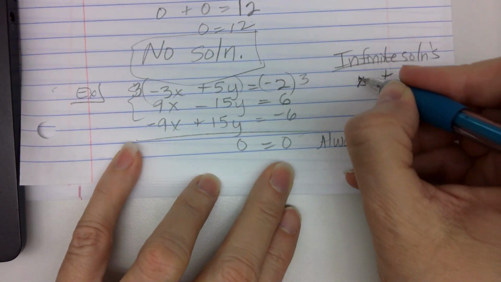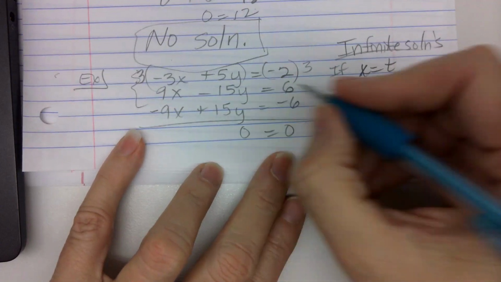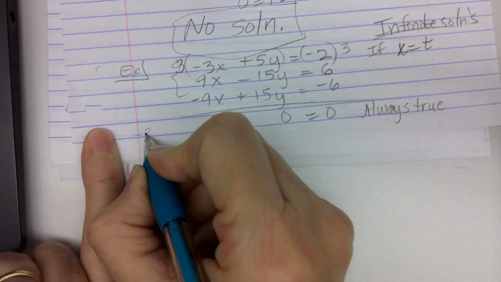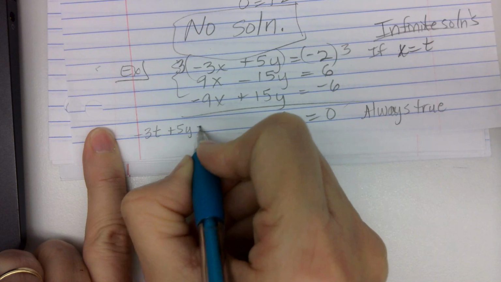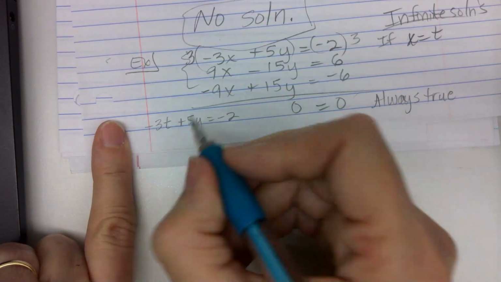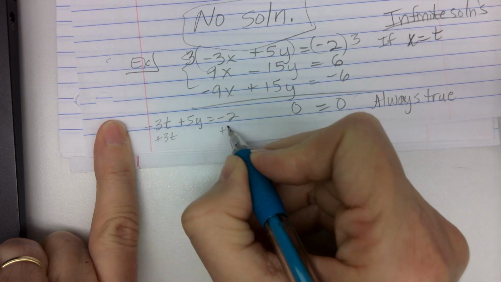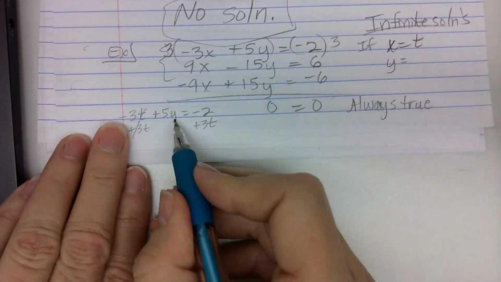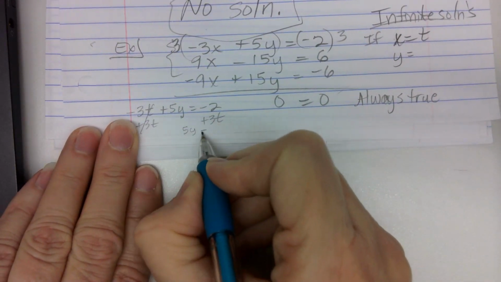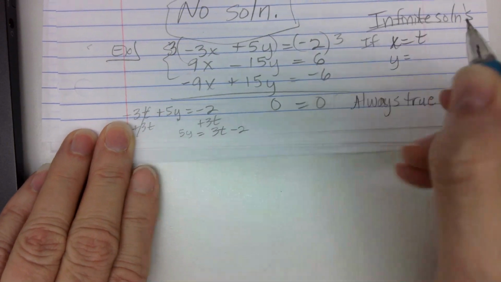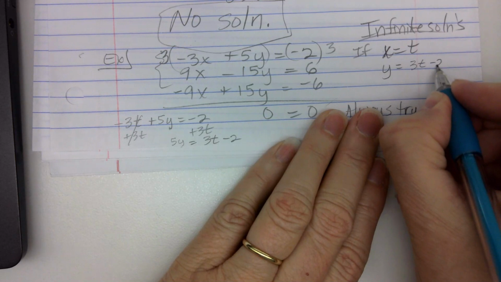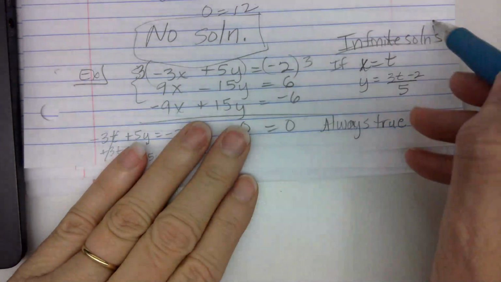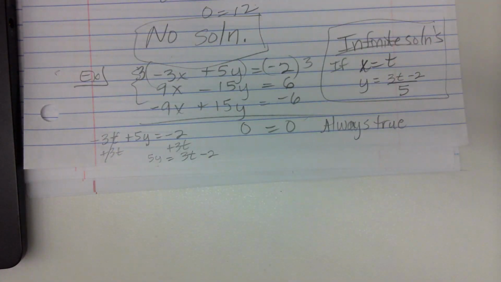Such that if x equals t, then what we do is we take one of these and replace the x with t. So -3t plus 5y equals -2. I took the smaller one. So add 3t to both sides, right? Then we solve for y. What would y be? Yeah. So I'm going to say 3t minus 2 divided by 5. Does that make sense? So this is how we would write the infinitely many solutions.